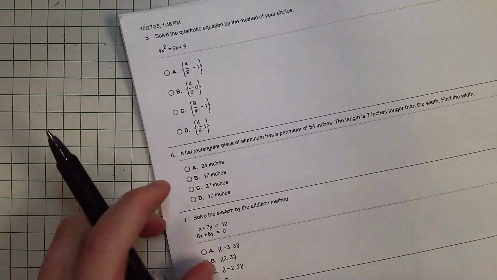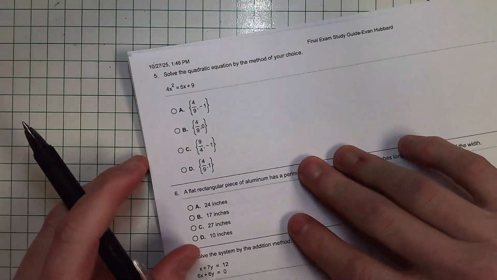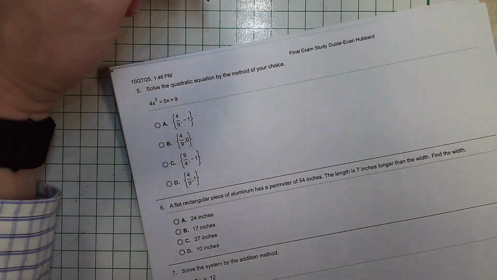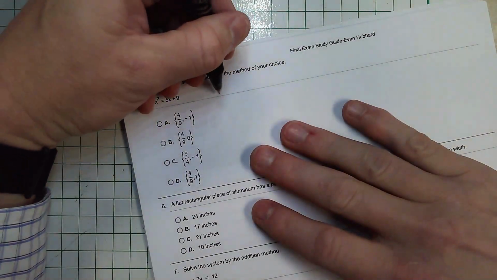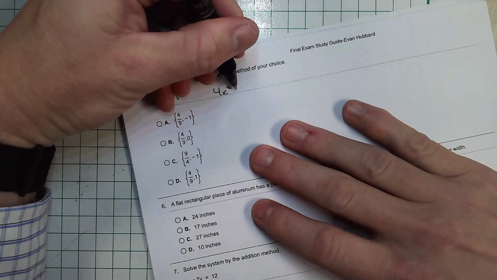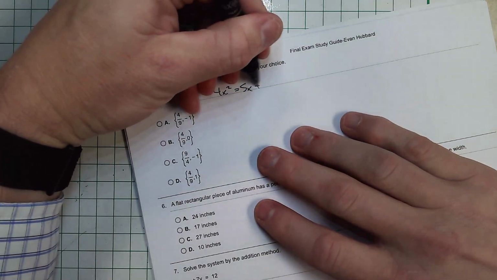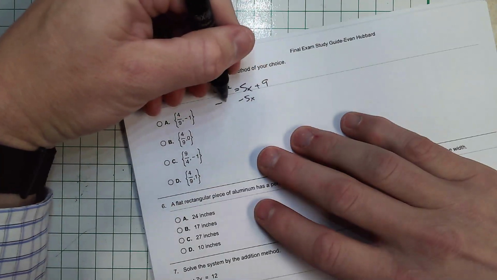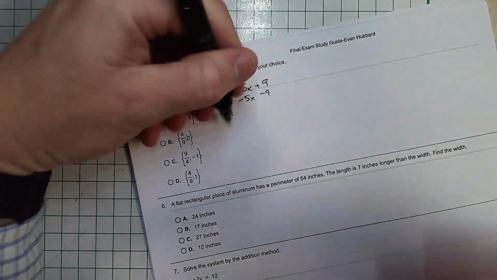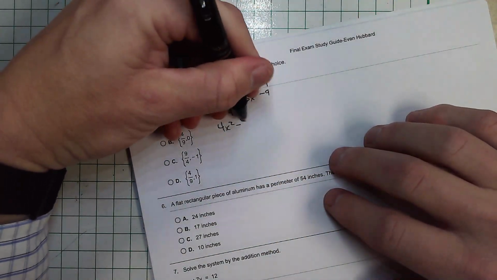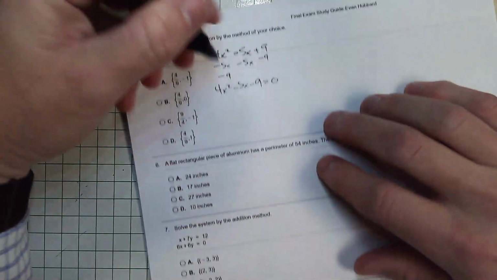Solve it by the method of your choice. So you've got some options here. You want to make it equal 0. It looks like it's factorable. You could do this by factoring. So I'm going to rewrite this. I'm going to do the quadratic formula just to show you, just in case you have a subtract 9. So 4x squared minus 5x minus 9 equals 0.